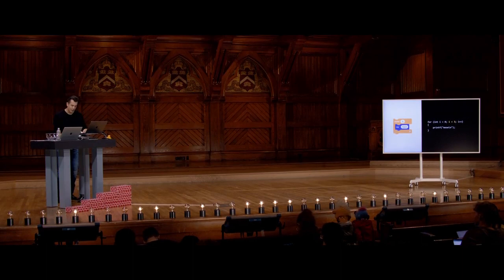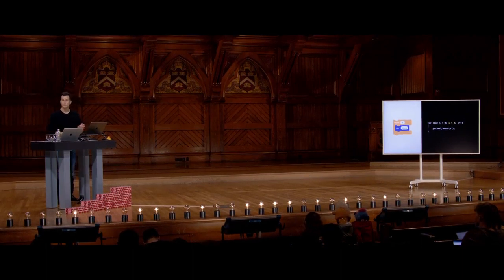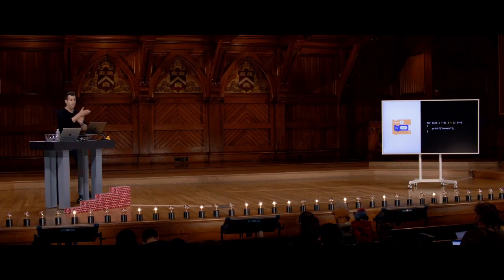Questions then about this alternative syntax for loops, aka a for loop. Sorry, say again?